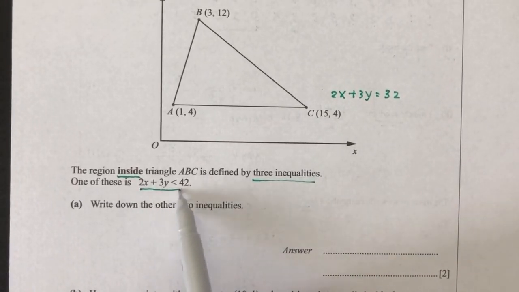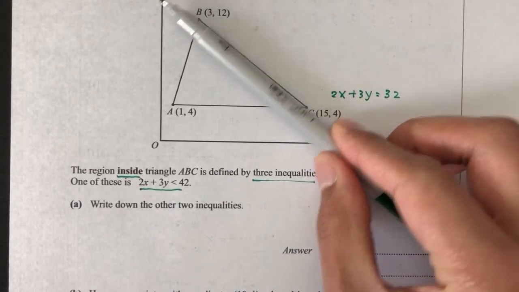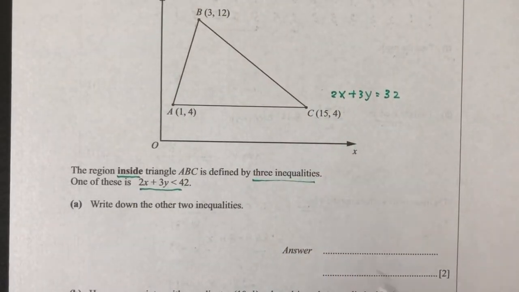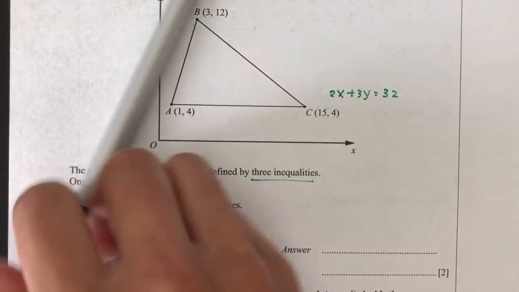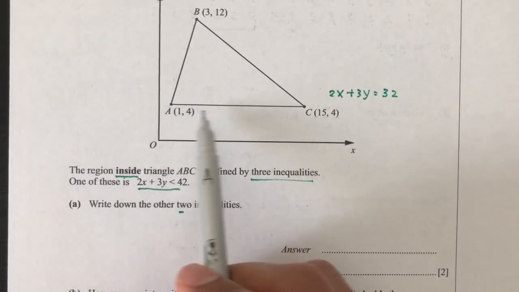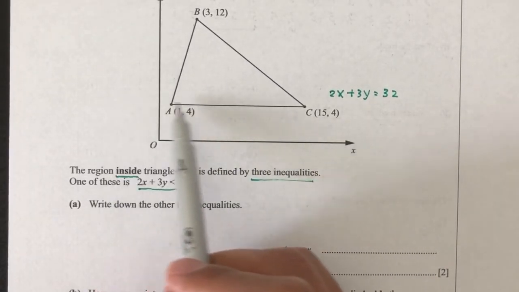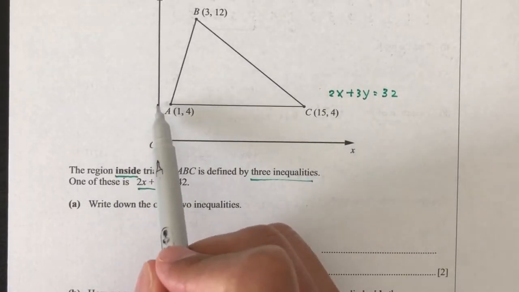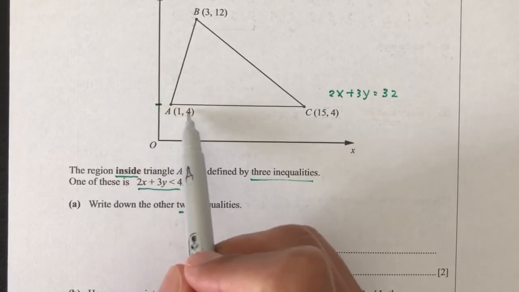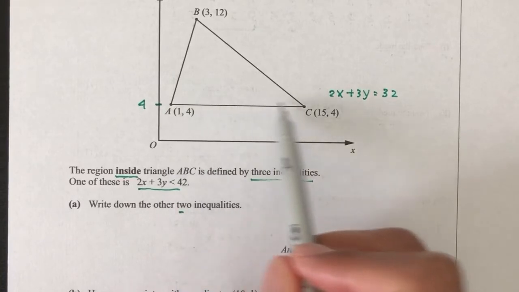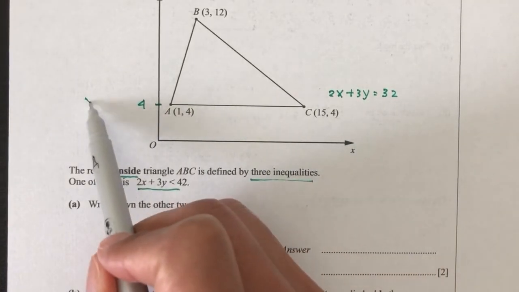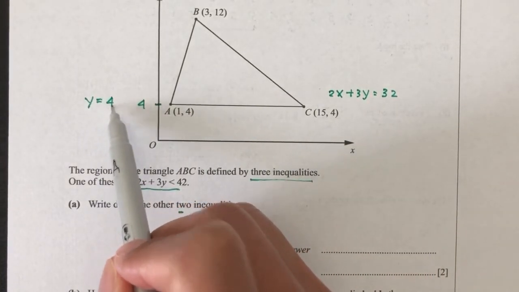One of these is this one. As you can see, it is less than the line, so it is this one. Write down the other two. So we have to find the equation of this line and this line. So first this one, as you can see, it is a horizontal line and the y value here is 4, which means this equation is y equal to 4.